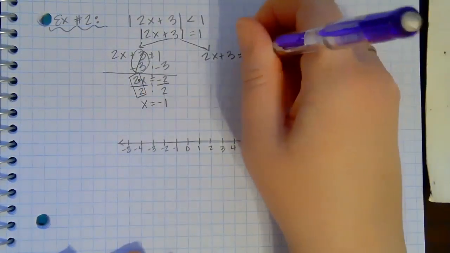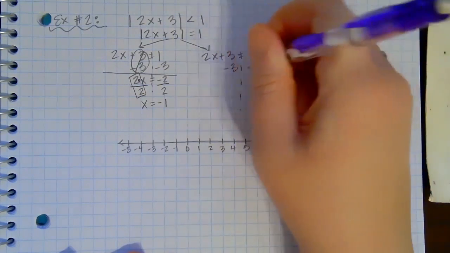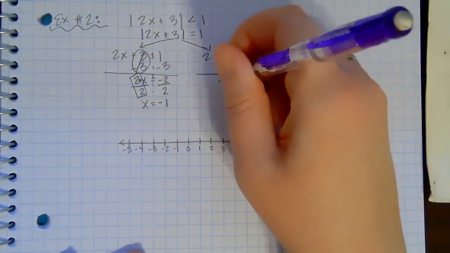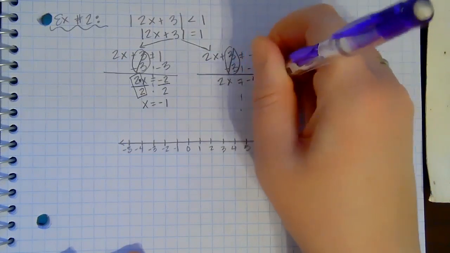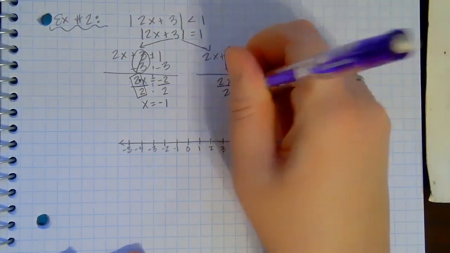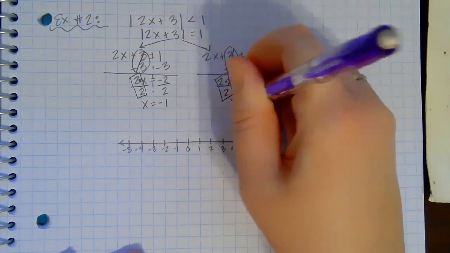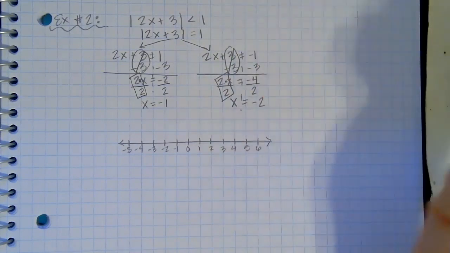Same over here. Draw my line down my equal sign. Start by getting rid of the 3, just like I did on the other side. It's always going to be the same steps. 3 minus 3 is 0. Bring down the 2x. -1 minus 3 is -4. Divide by 2 because it's multiplying. 2 divided by 2 is 1. Bring down the x. -4 divided by 2 is -2.